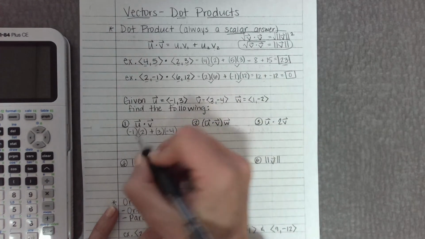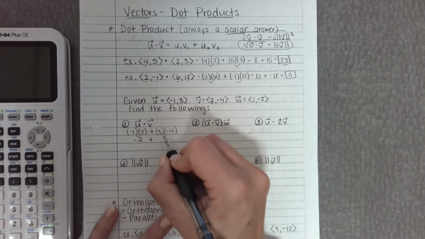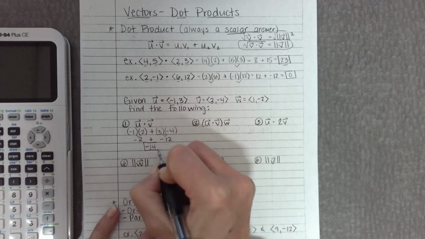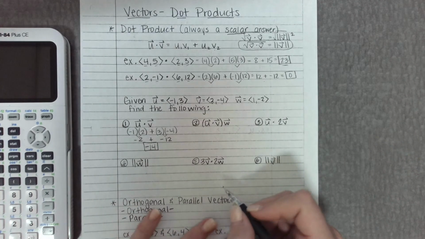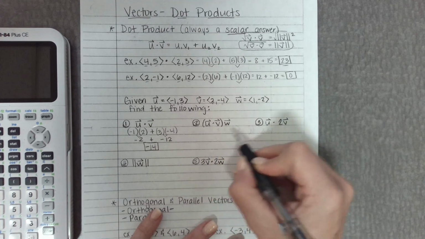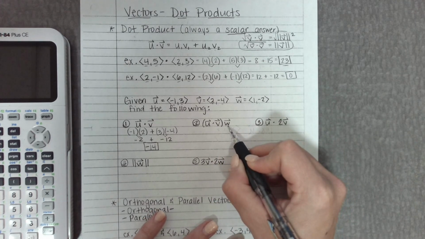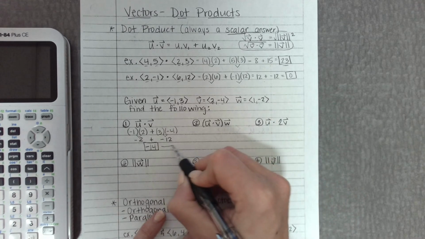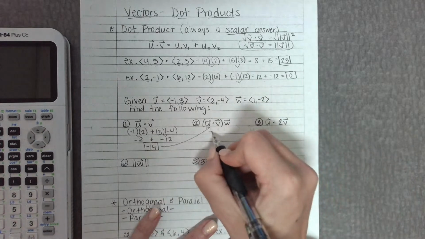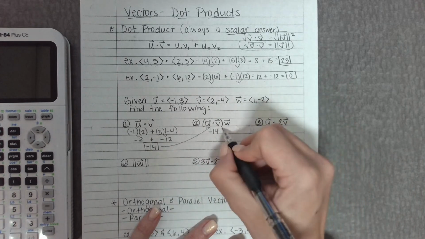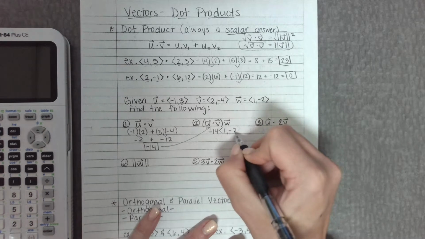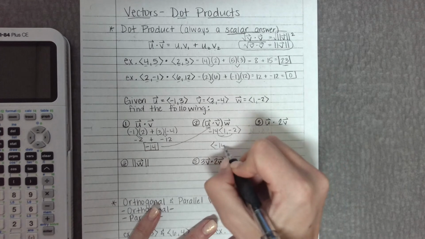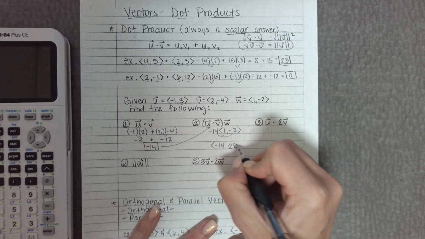All right, multiply these, I get -2. Multiply these, I get -12. And then I add those and I get -14. So the dot product is -14. Okay, for number 2, I have a dot product. Then I also have a vector to multiply by after I get the dot product. So I'm going to do the dot product first. I've actually already found the dot product right here. That is the dot product, -14. So -14 times vector w, 1, -2. Now I distribute. So my new vector is going to be -14, +28.